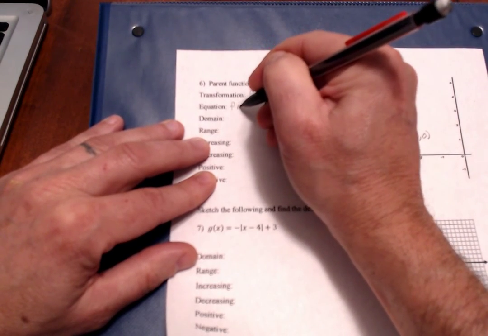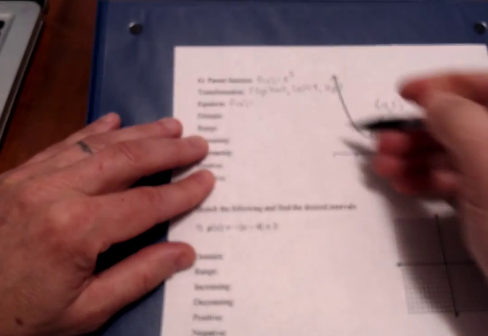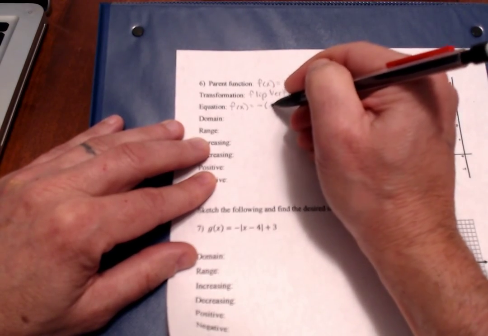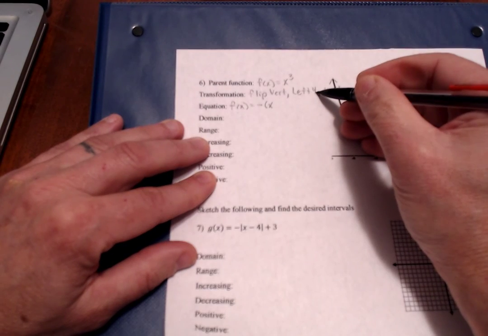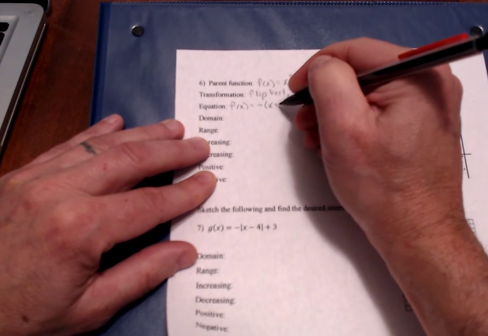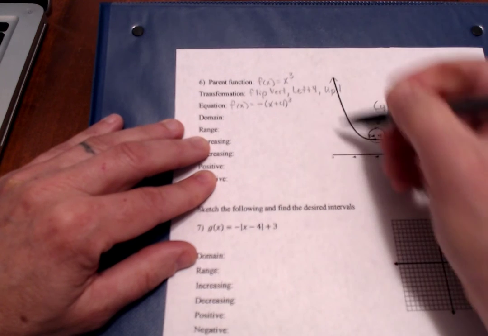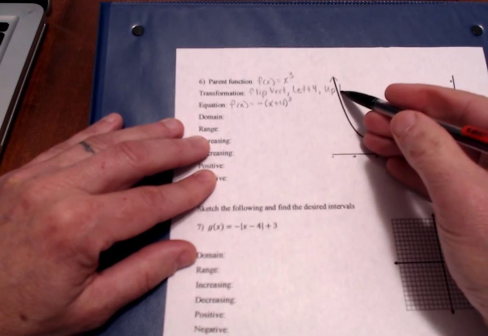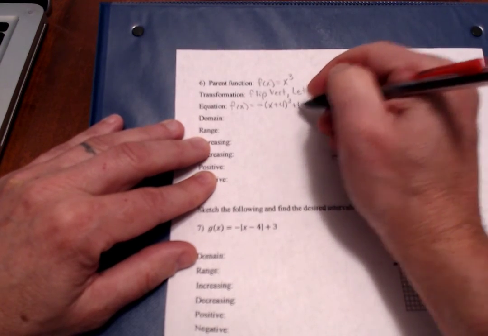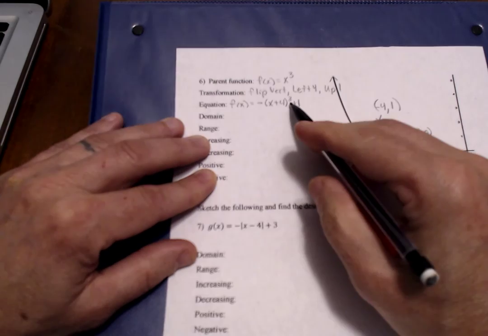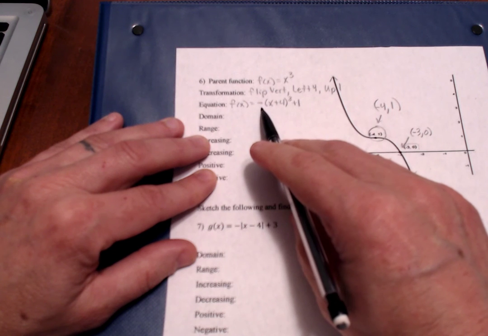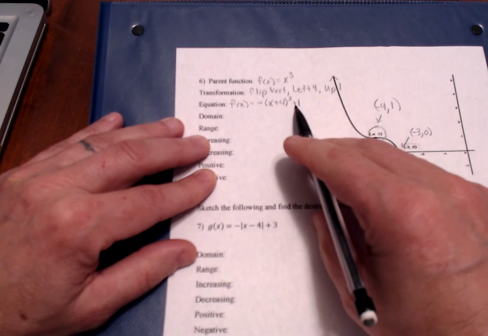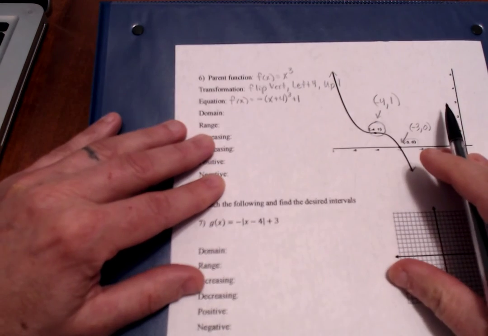The equation would be f of x is equal to, I've got a noodle that's been flipped, so that means it's negative. I have a noodle that's been moved to the left 4, so that'd be x plus 4 cubed. Notice if I plugged in -4, it would zero it out. But then up 1. Let's see, is this a noodle? Yes. Has it been flipped? Yes. Would this make it go left 4? Yep. And up 1.